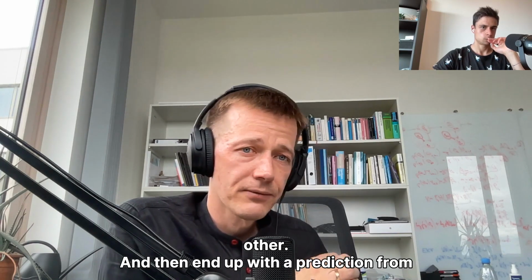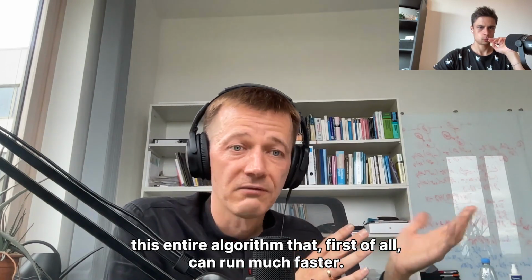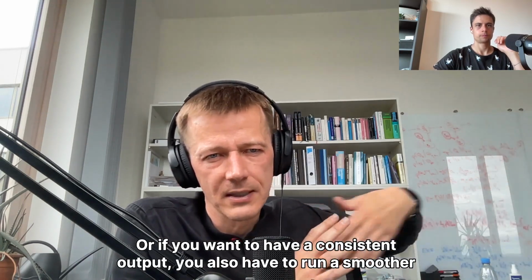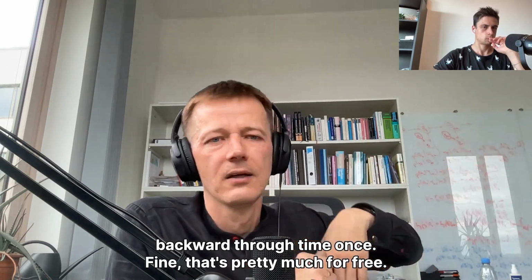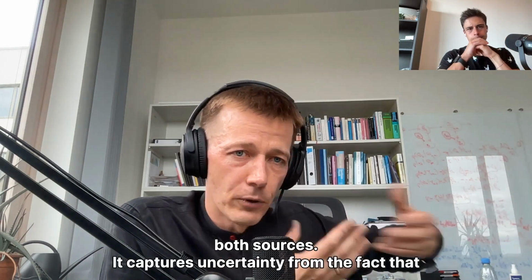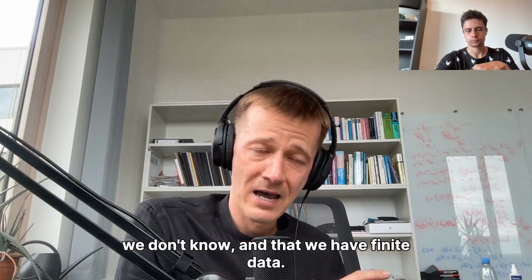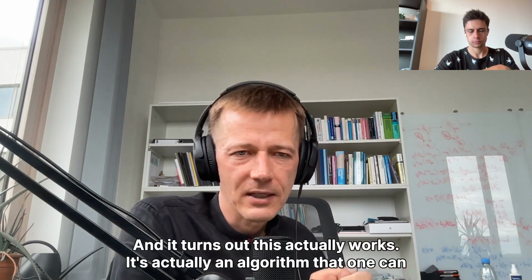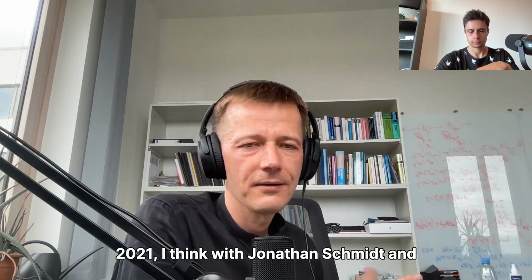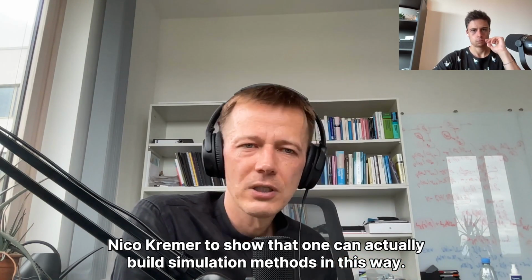And then we end up with a prediction from this entire algorithm that, first of all, can run much faster because it doesn't require an outer for loop. It just goes forward through the data once, and then it's essentially done. Or if you want to have a consistent output, you also have to run a smoother backward through time once. Fine, that's pretty much for free. And then it's done. And secondly, it captures uncertainty from both sources. It captures uncertainty from the fact that we have only evaluated the ODE at a bunch of points, that there is a part of the ODE we don't know, and that we have finite data. And it turns out this actually works. It's an algorithm that one can write, and we had a NeurIPS paper about it in 2021, I think, with Jonathan Schmidt and Nico Krämer, to show that one can actually build simulation methods in this way.